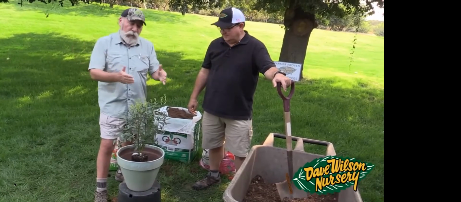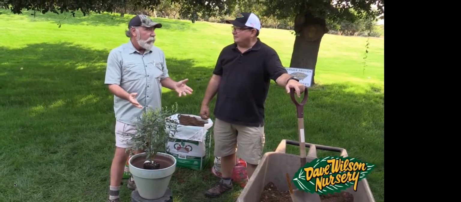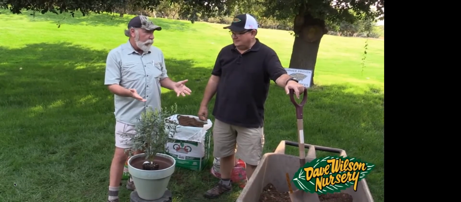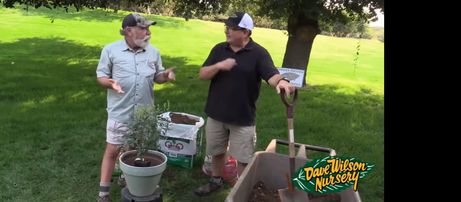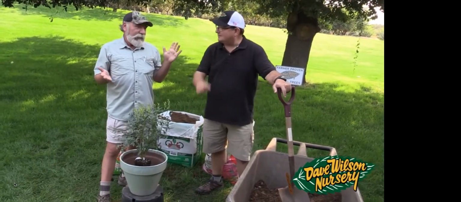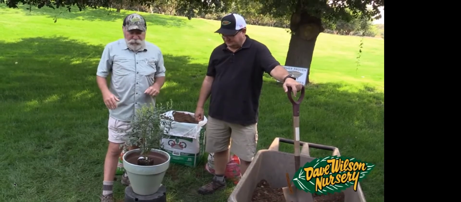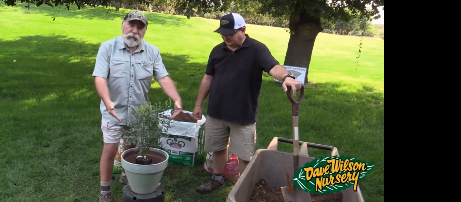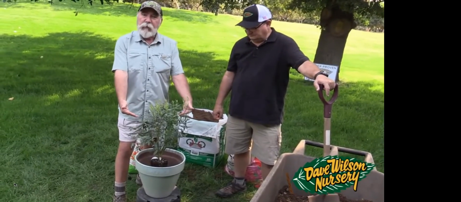If you have an urn style container, and some of these containers are spendy, you can spend $100, $200, $300 on containers. They look great at the very beginning, but you're gonna have to get a hammer. It's a one-shot deal. The only way to transplant out of that pot is to break that pot. So make sure you're choosing tapered sides where the base is narrower than the lip or the rim.